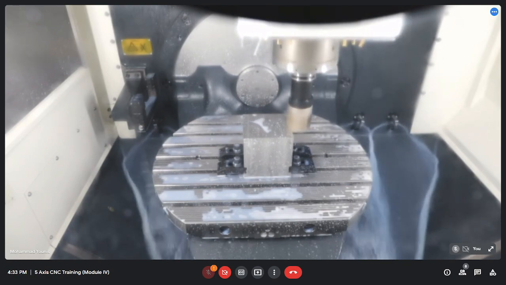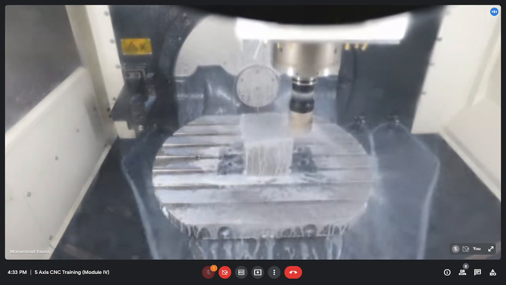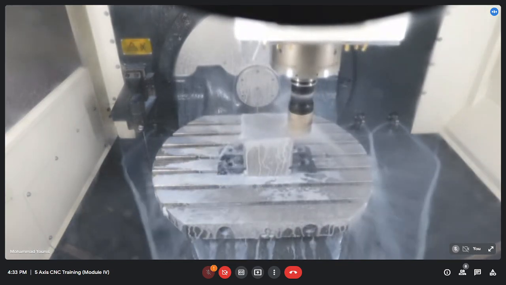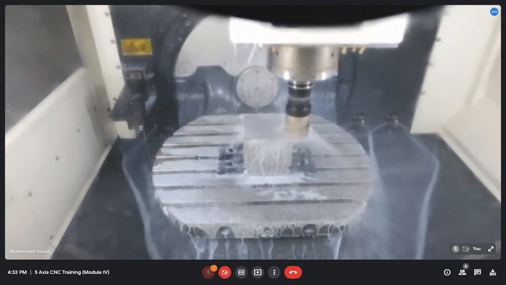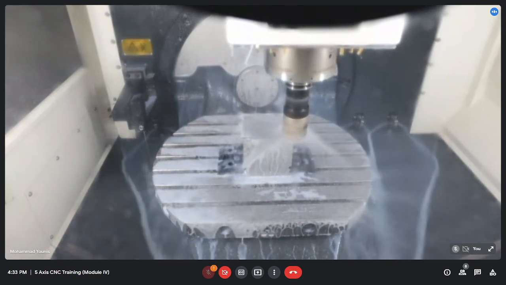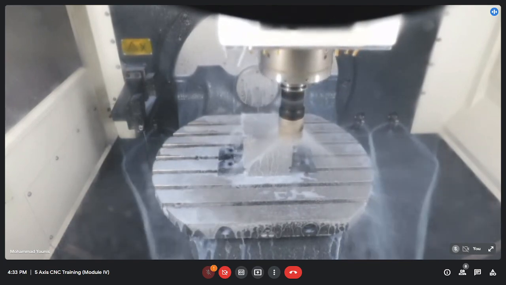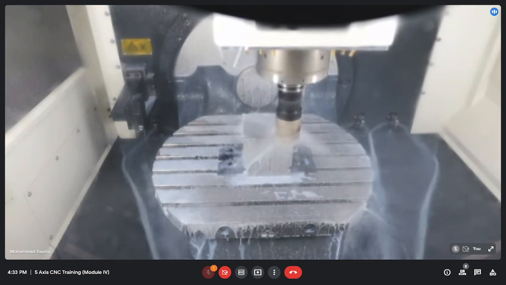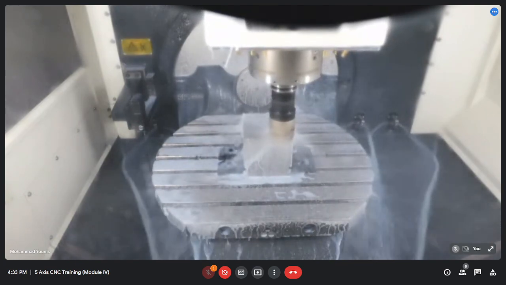Okay, now the machining has started. We'll be using some coolant. The coolant increases the tool life, keeps the temperature low at the interface, and the chips are removed from the interface with the help of the coolant.